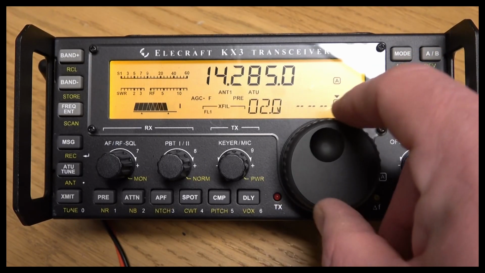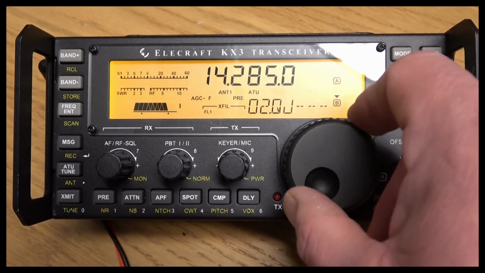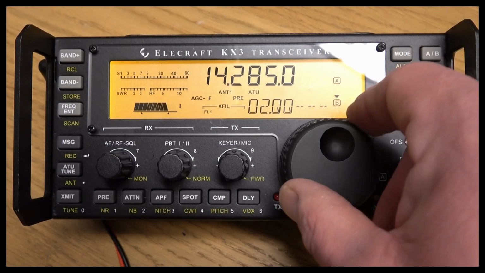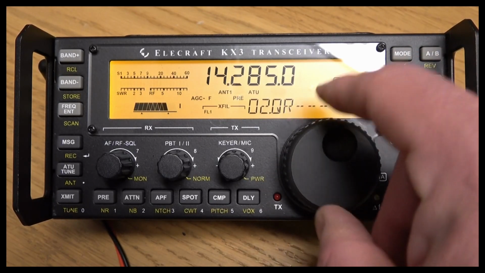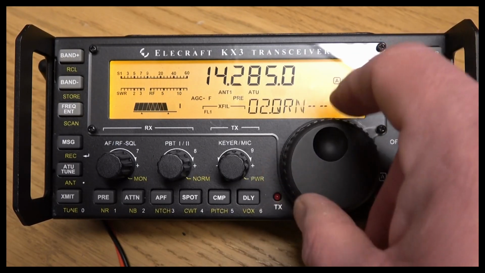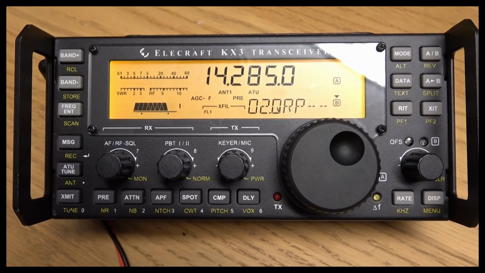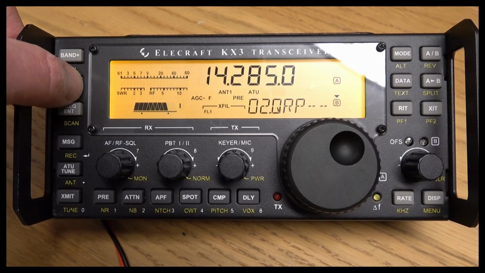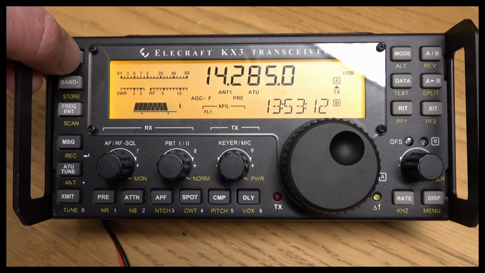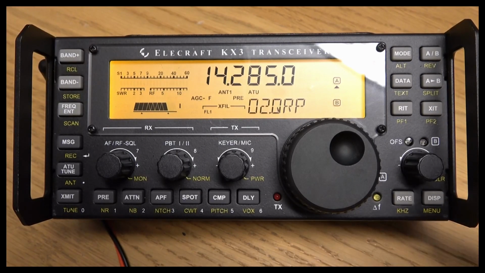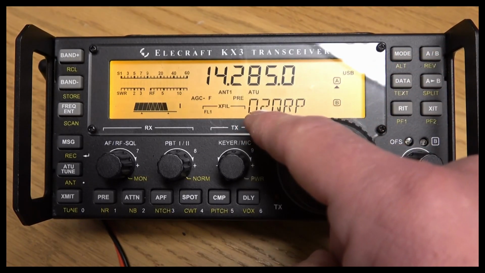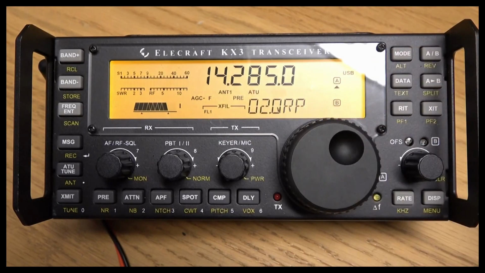Q, RP, and now we press store. So if we recall this channel now, and if we go through the memories, we will see that channel 02 is named QRP.